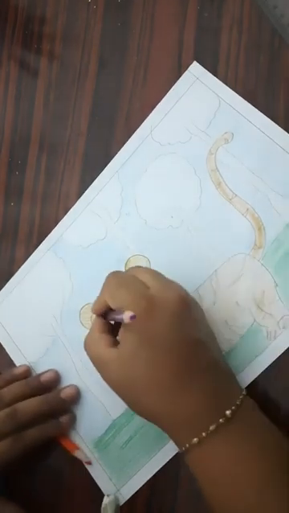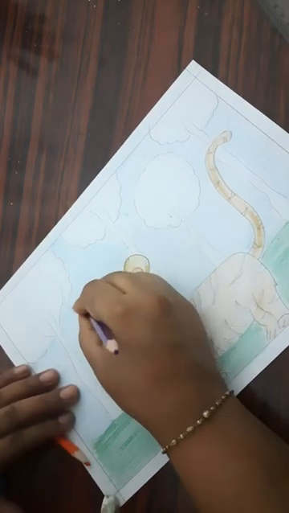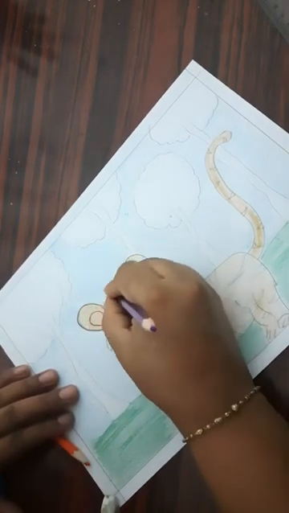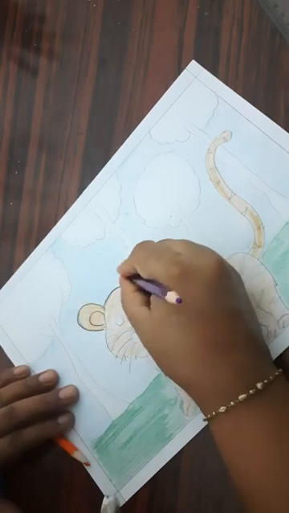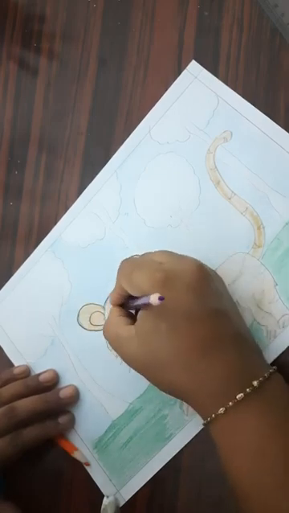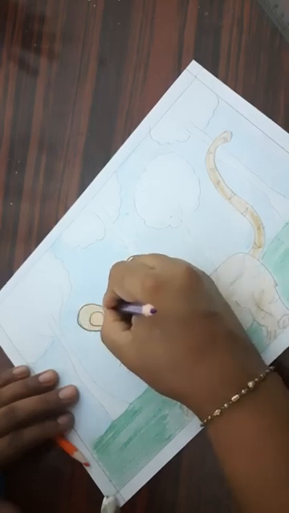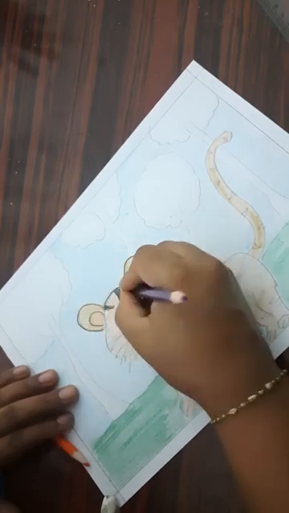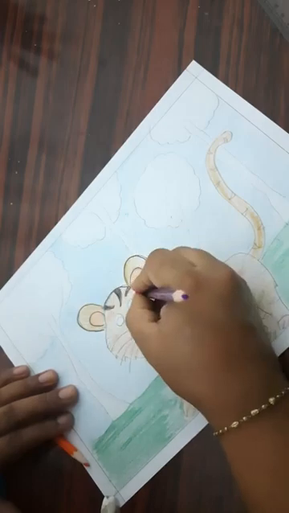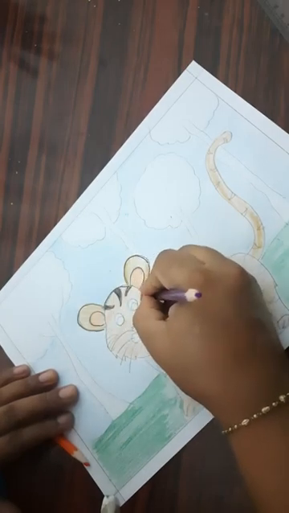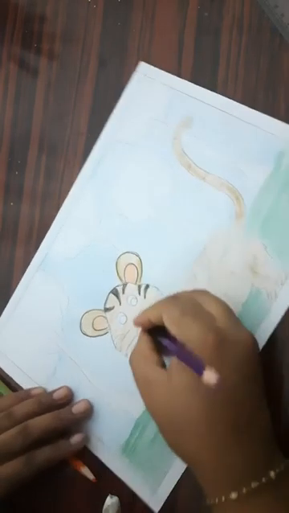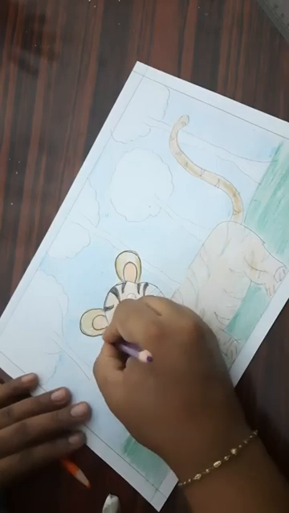Now what we'll do is, we'll give an outline with the black color pencil, and even this we are going to fill. See, after doing these black color marks, it will look like a tiger, a cute tiger.